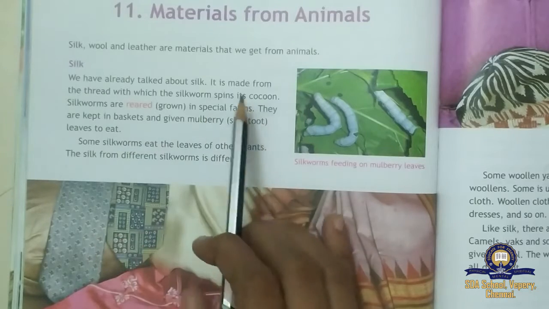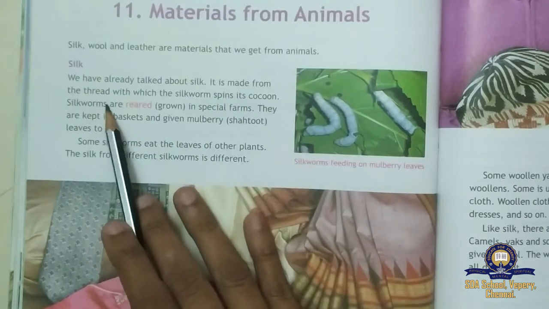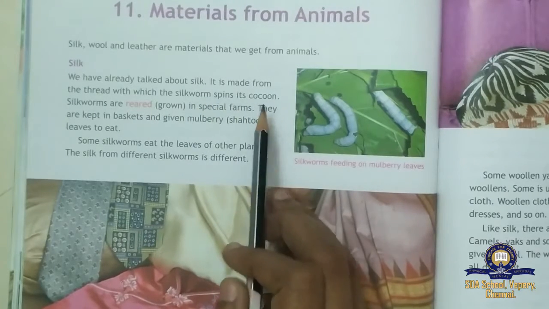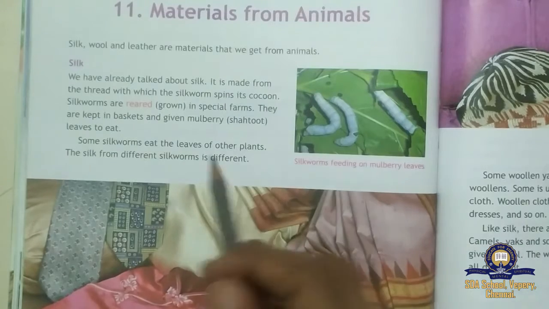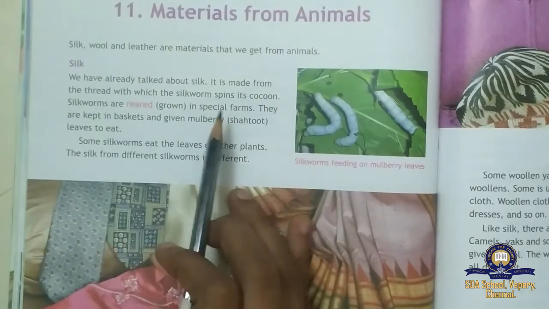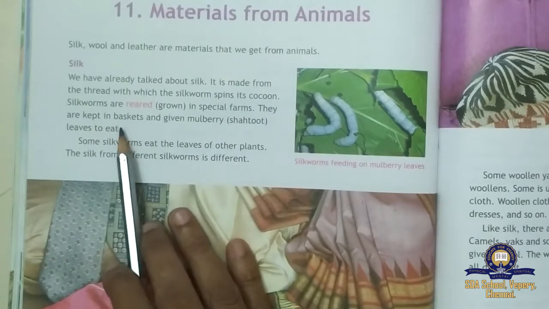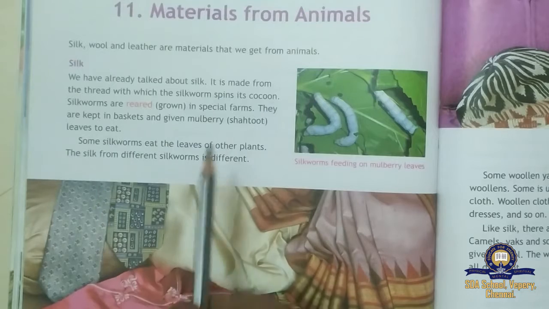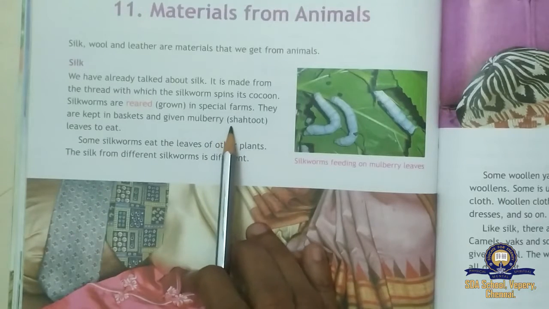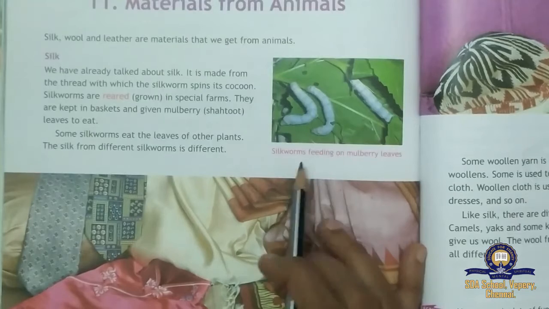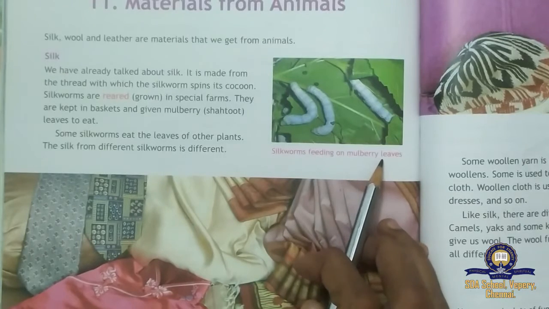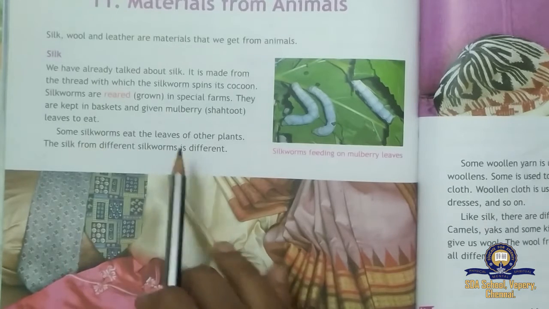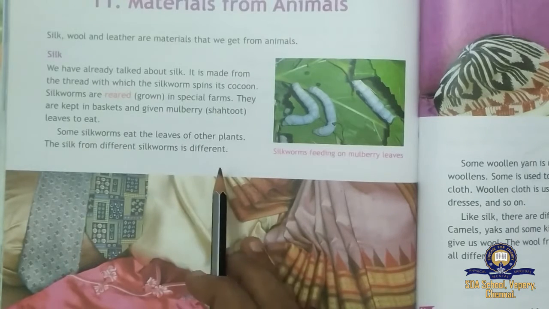Yes, you all remember. Silk is made from the thread with which the silkworm spins its cocoon. Silkworms are grown in special farms, kept in baskets and given mulberry leaves to eat. The food of the silkworm is the mulberry leaves. You can look at the picture: silkworms feeding on mulberry leaves. Some silkworms also eat the leaves of other plants, not only mulberry.